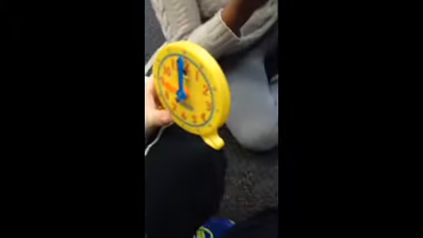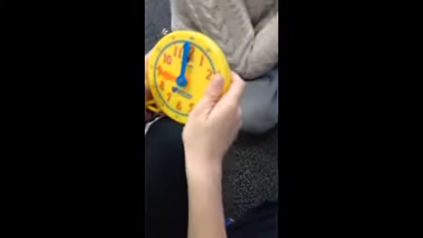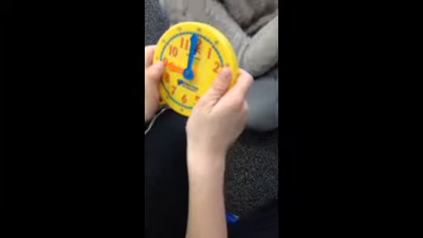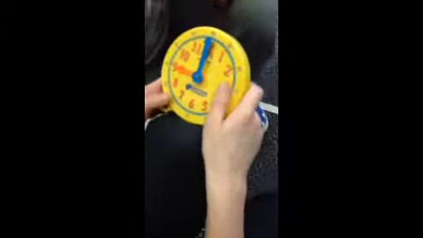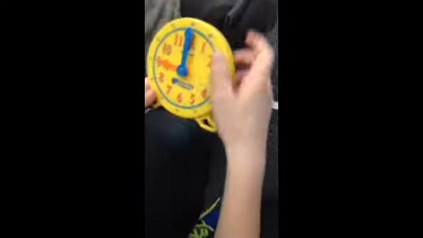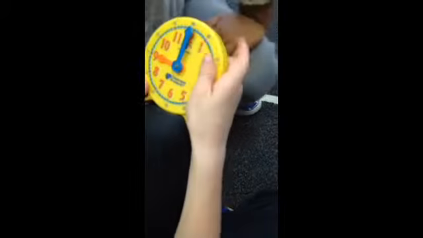Because I see on the board the 9 first, so I know this hand always you say first. So what hand is that? The hour hand. And what's it pointing at? The 9. And what's the other hand called? The minute hand. And what's it pointing at? The 2 zeros. Okay, perfect.